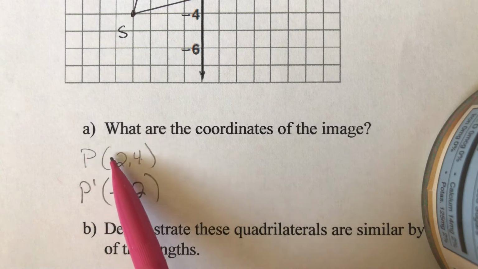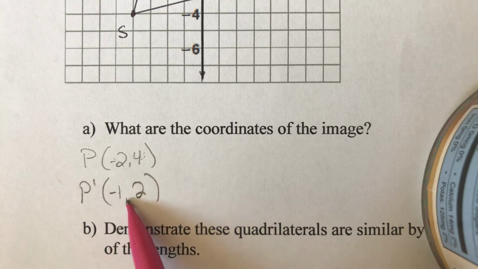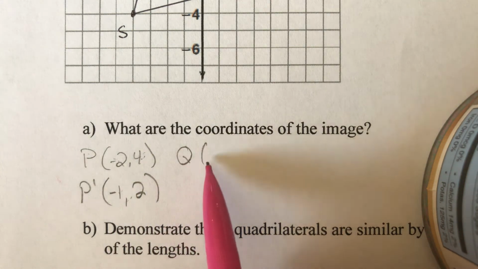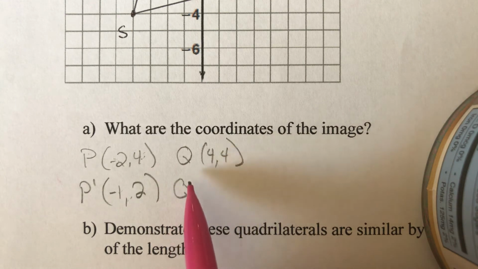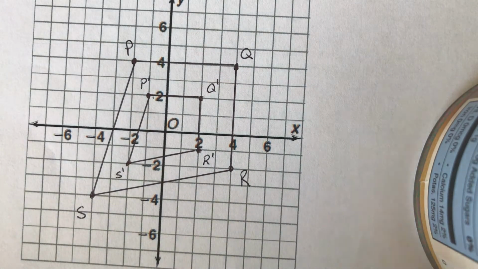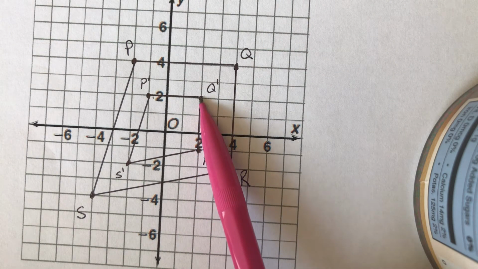So essentially we took the original and multiplied by 1/2 to get our answer here. The original Q they gave us was 4, 4. If you're looking at the graph, Q prime is now at 2, 2.